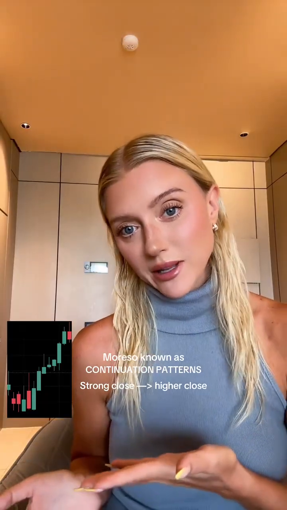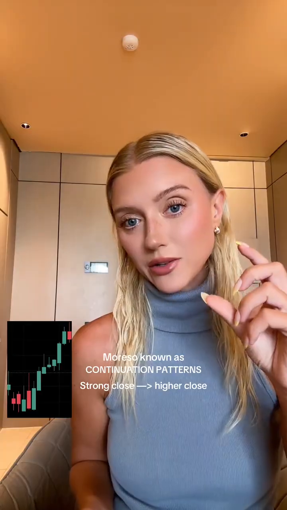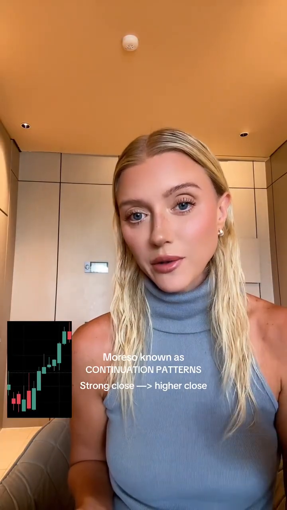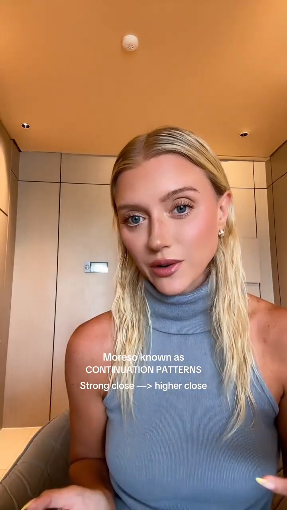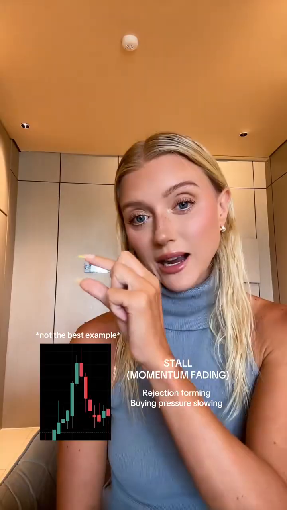Really good traders are never trading just on one candle. They read sequences. Here are the key sequences that you as a beginner should understand. This is called a follow-through sequence. So if you see a big green candle followed by another green candle that holds above it, that is a follow through. It means buyers stayed in control. The next is a stall. So if you see a big green candle followed by tiny candles with big upper wicks, that is stalling. The buying pressure is fading out.